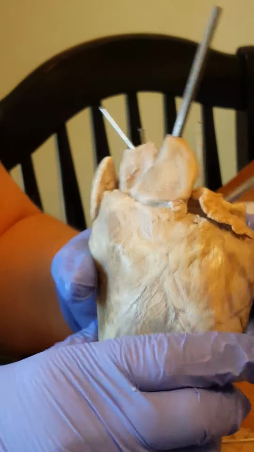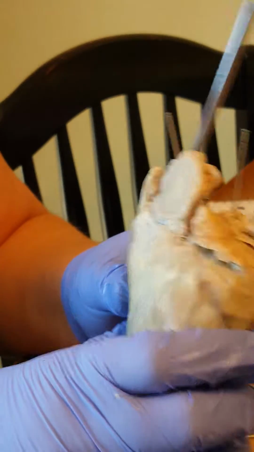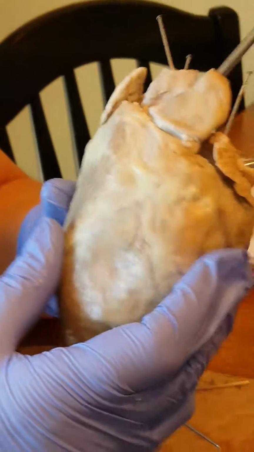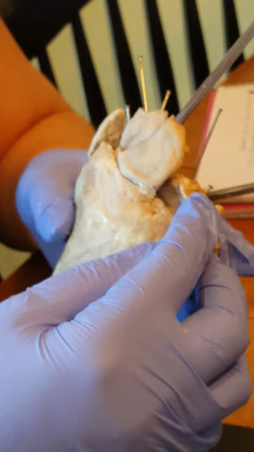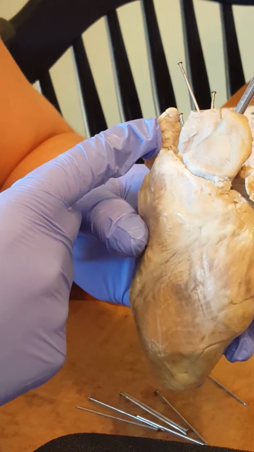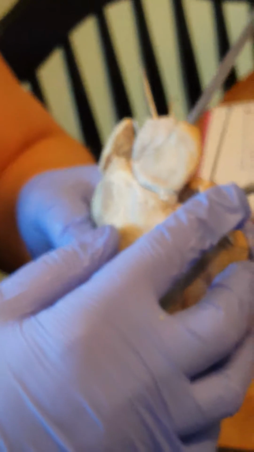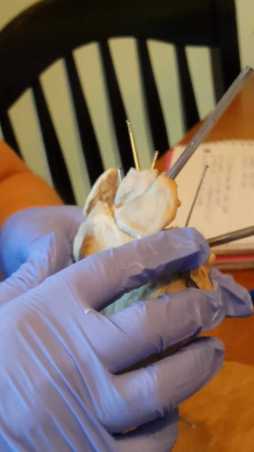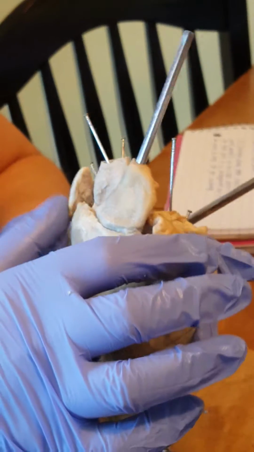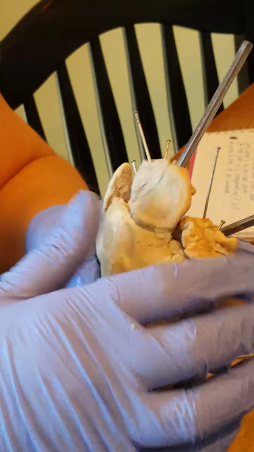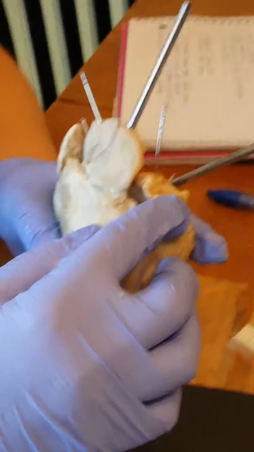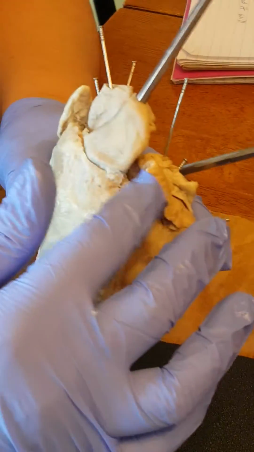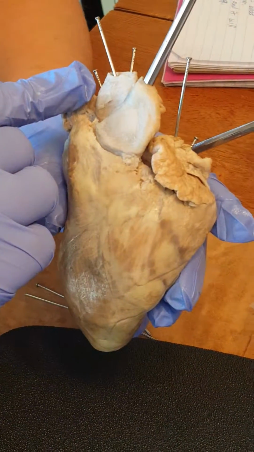We have the left and right atria, which in order to find, you have to find the auricles. So I have a left auricle here and a right auricle here, and these auricles are part of the atrial chamber, so they fill up with blood. So these are the auricles, and this is how you know where the atria is. We also have, let's go back a bit. The left atria has oxygenated blood, and the right atria has deoxygenated blood.